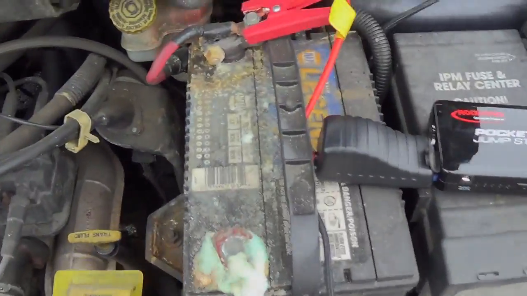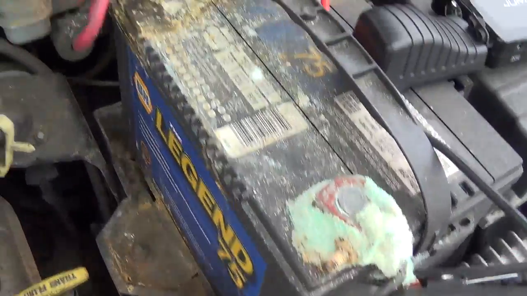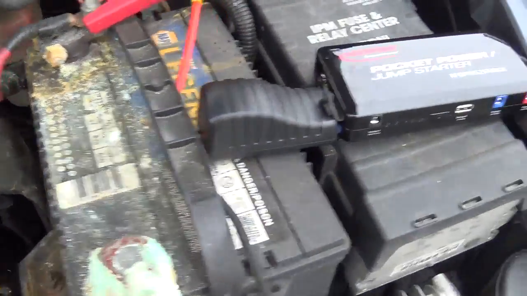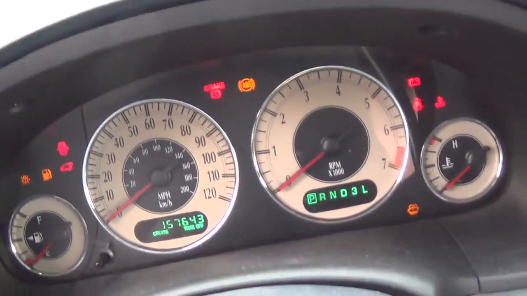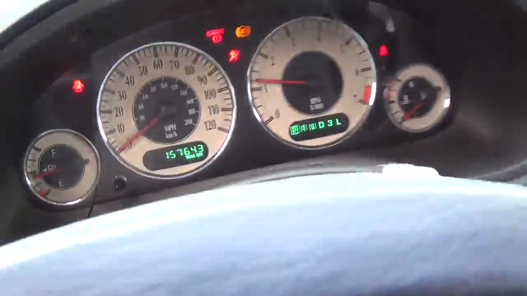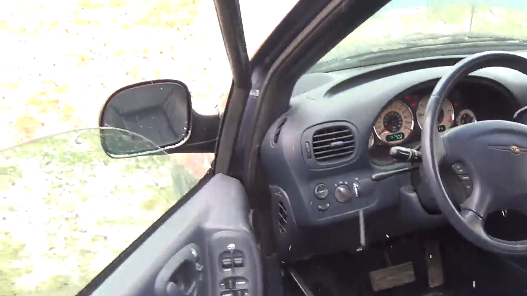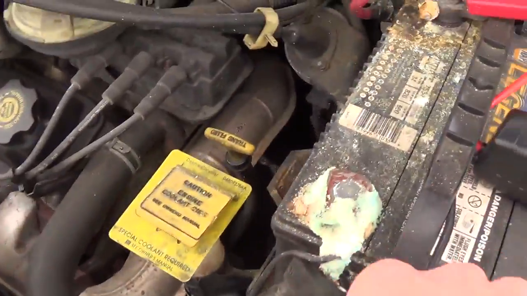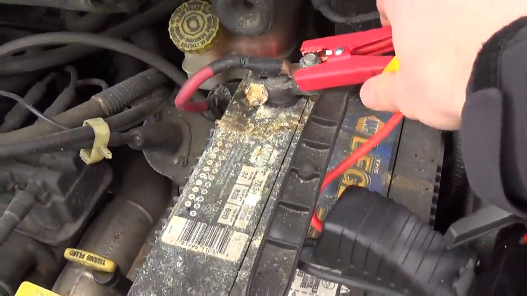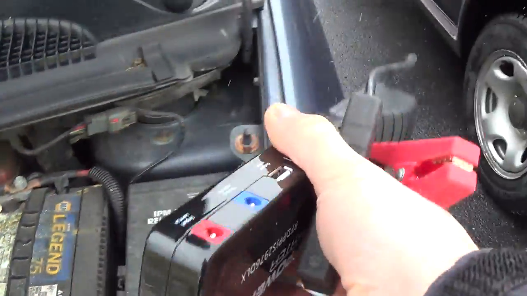Here's what the battery looks like. I might recommend a new battery for this lady. We got our pocket power jump starter. Let's fire this thing up and let it charge a little bit. Sweet. Save the day once again. This thing's pretty awesome.